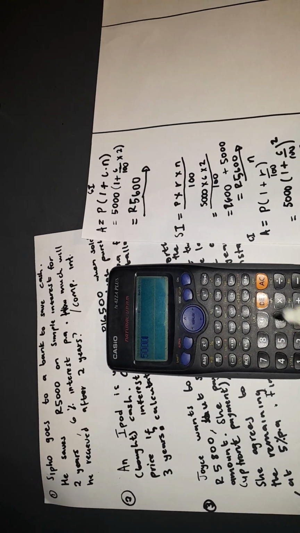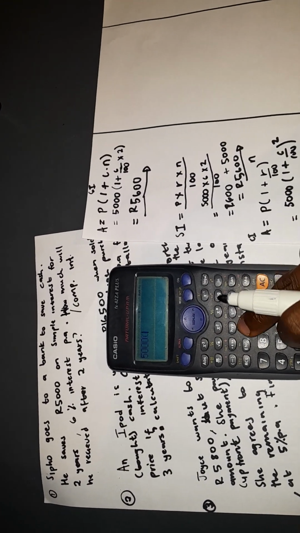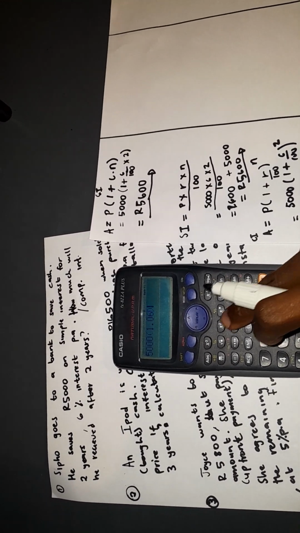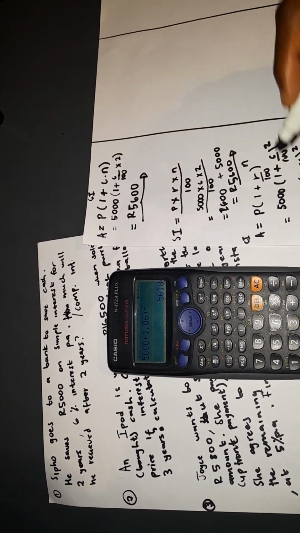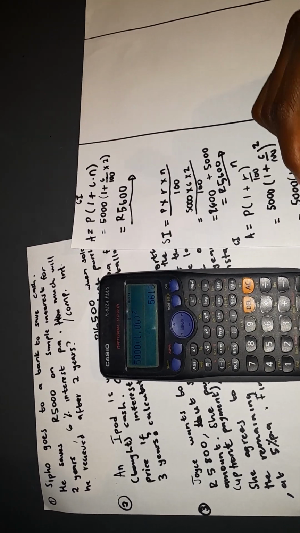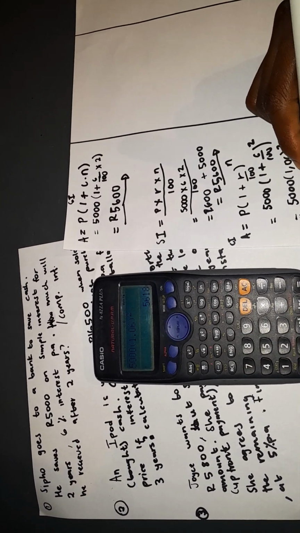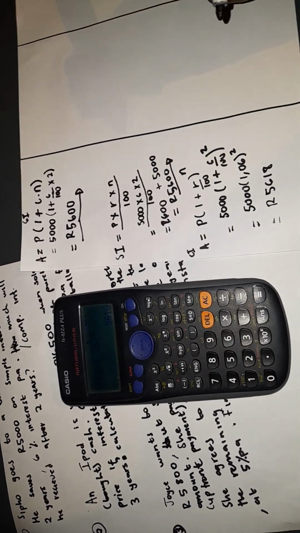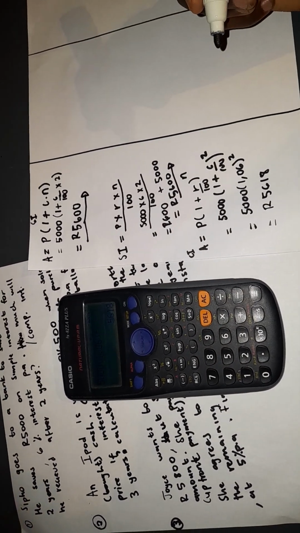Or just do the whole thing in the calculator and go to the final answer. It will be 1.06 to the power 2, which gives us 5,618 rands. So you can see which one is better.